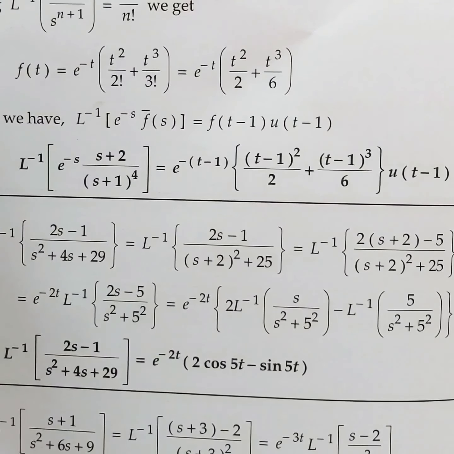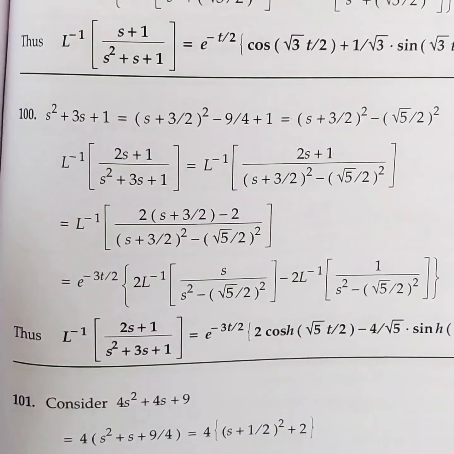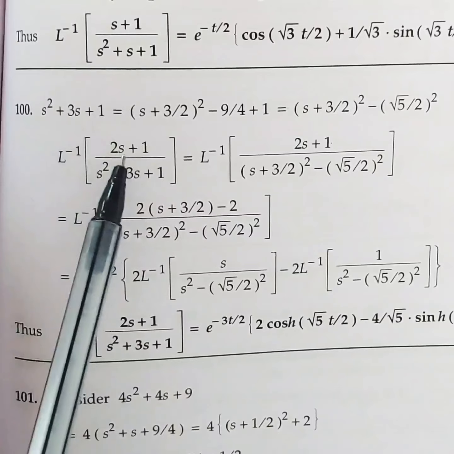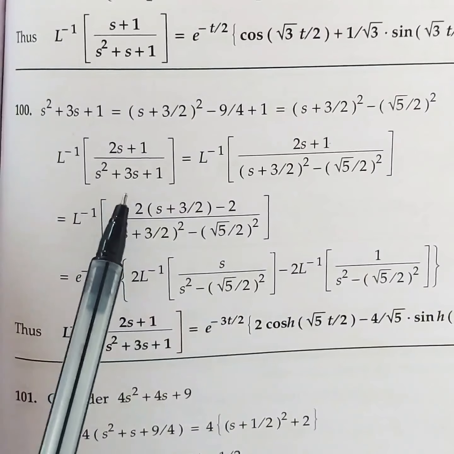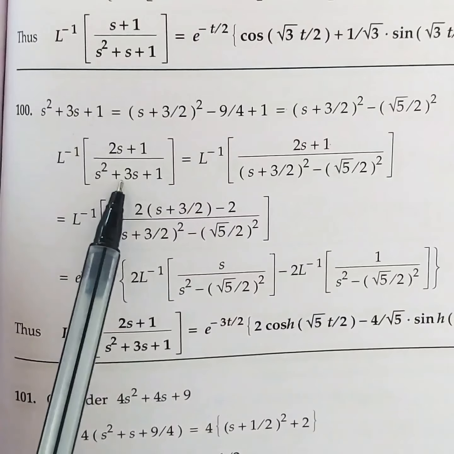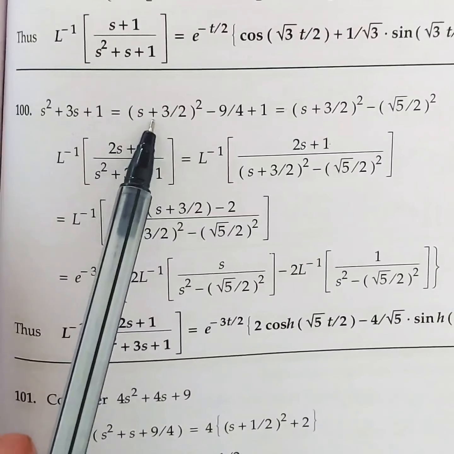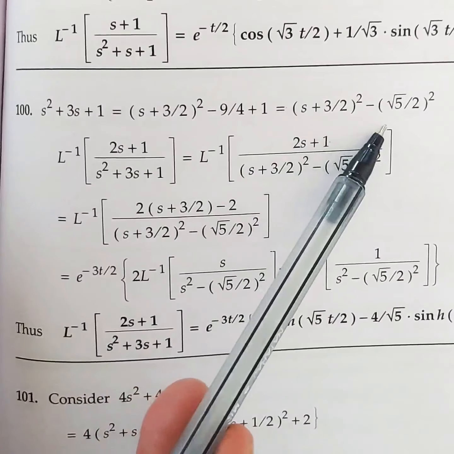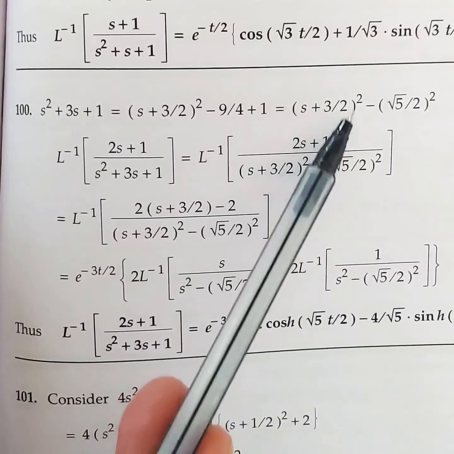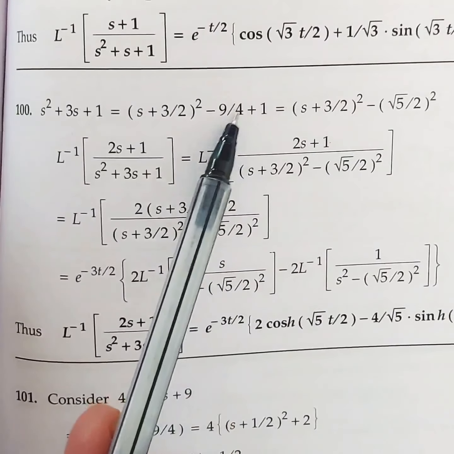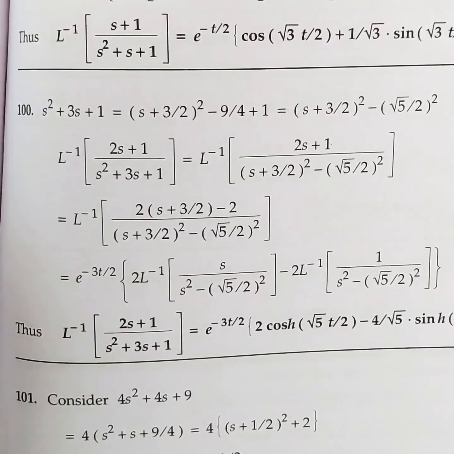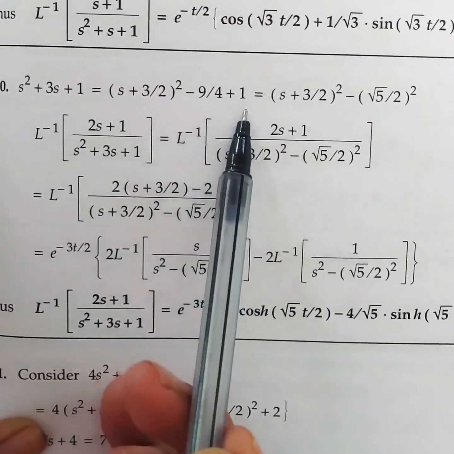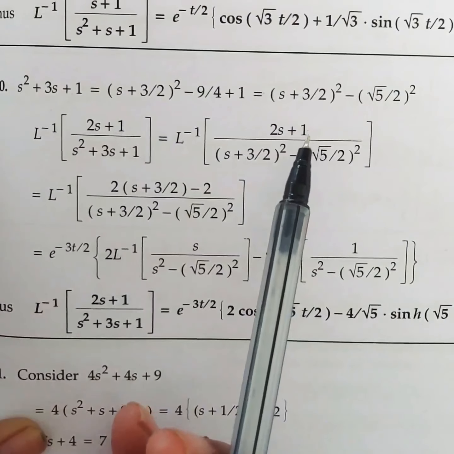For example, see this problem, s square plus 3s plus 1. So to complete the square, this is the denominator. I am talking about the denominator. Numerator is 2s plus 1. Leave that. So first we will fix the denominator. S square plus 3s plus 1. I am writing it as s plus 3 by 2 the whole square minus 9 by 4 plus 1. Then only it will come in this format. And see here, s plus 3 by 2 the whole square minus this term. Minus 9 by 4 plus 1, I will get minus 5 by 4.